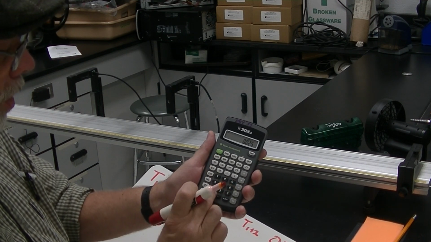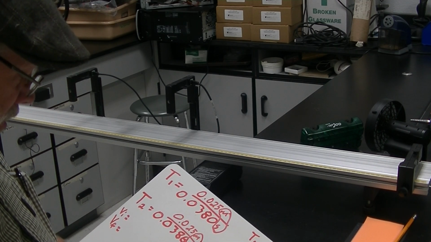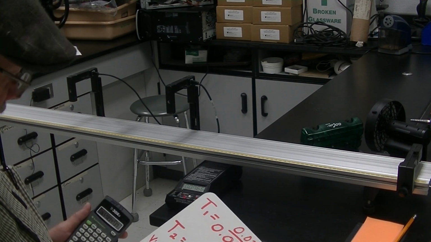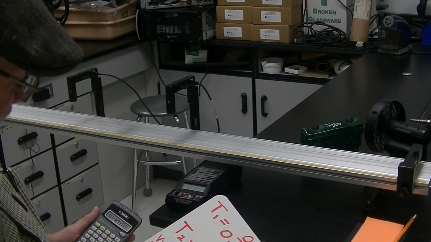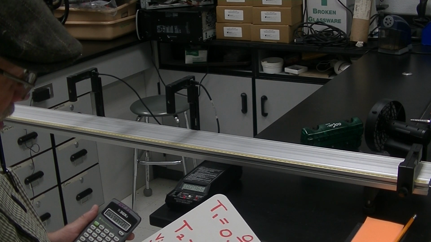I press STO1 on the calculator, sort of handy, divided by 0.038 equals, now that is 0.658 meters per second, and we're going to just take it to 3 places.